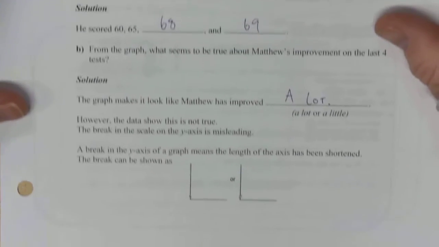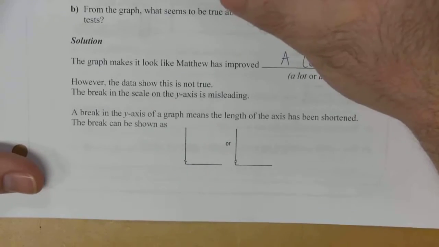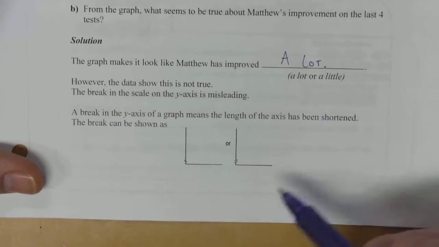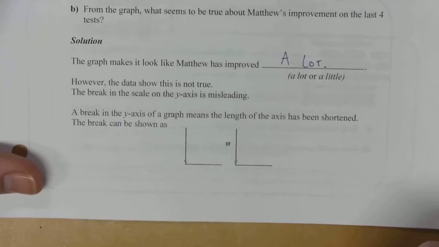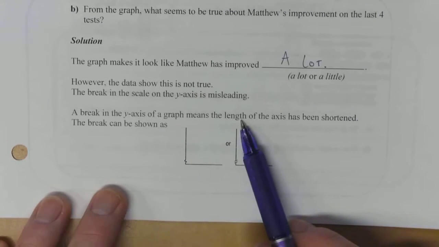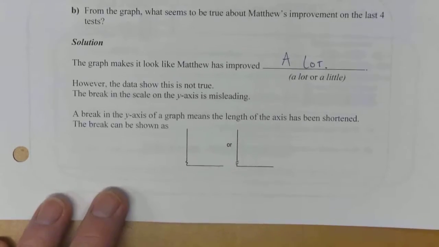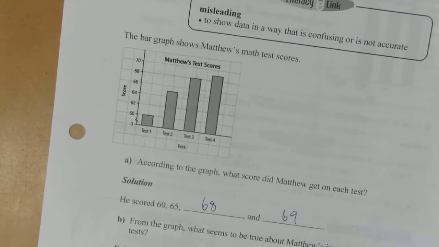And there are a couple of ways that you can show a break. One is using the zigzag pattern like this graph did. The other is to have 2 diagonal lines with a space between them. And that's also a break. So a break in the y-axis of a graph means that the length of the axis has been shortened. And so that's what's been done here. So let's turn the page and see how we can fix that.